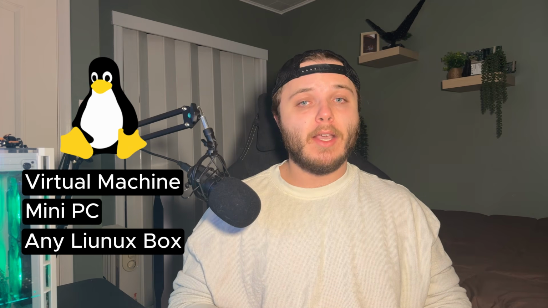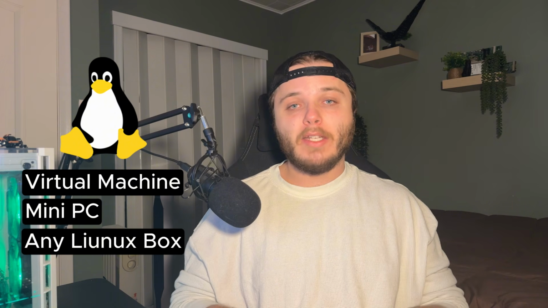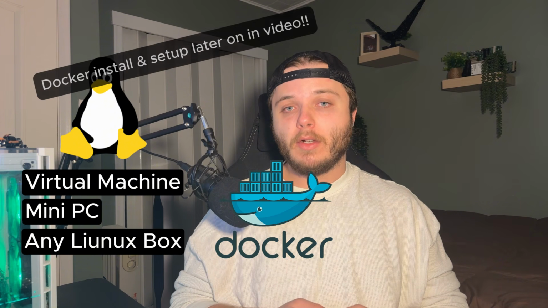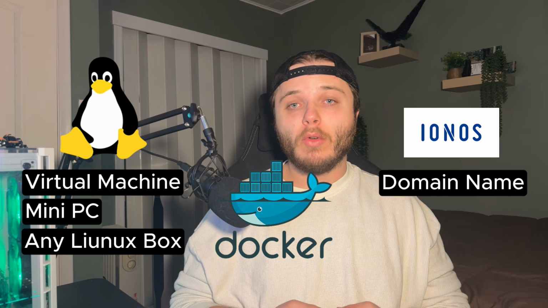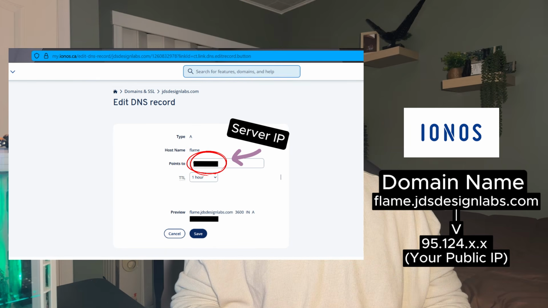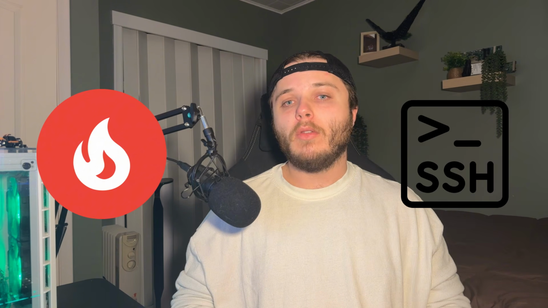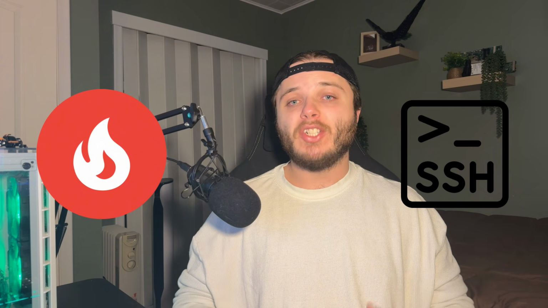Before we install anything, let's make sure you've got a few things ready. First, you're going to need a Linux server. This can be a virtual machine, a mini PC, or just a physical box running any kind of Linux. Nothing fancy, and it does not need to be powerful. You're also going to need Docker installed on the server since we're going to be running containers. Next, you'll need a domain name that you control, with a DNS record pointed to the IP address of your server. We're not doing anything complicated with DNS here, it just needs to resolve your host. And finally, you'll want at least one service already running, plus local or SSH access to the server so you can actually manage it. Once you've got all that, you're good to go.